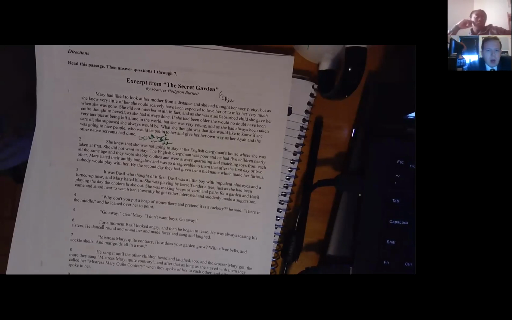Bungalow is a house, buddy, a type of house. So disagreeable to them. After the first day or two, nobody would play with her. By the second day, they had given her a nickname, which made her furious.